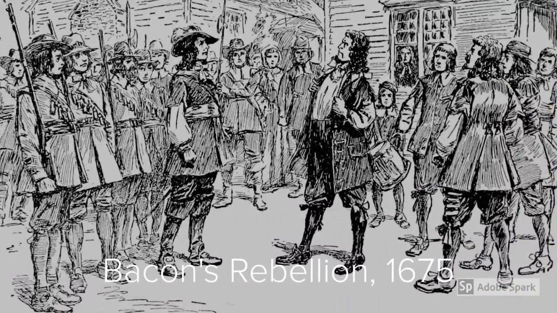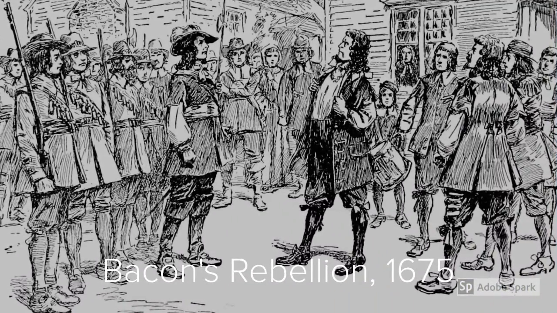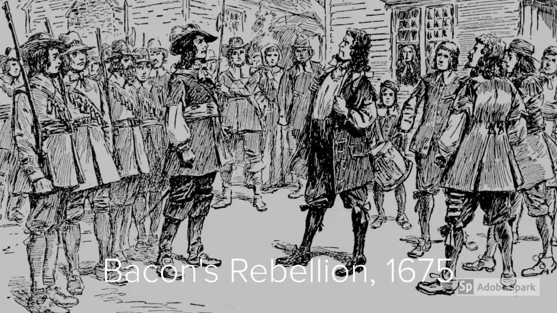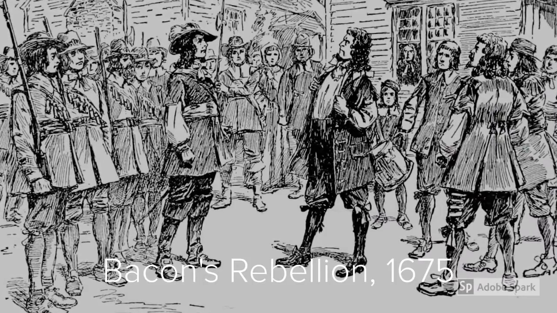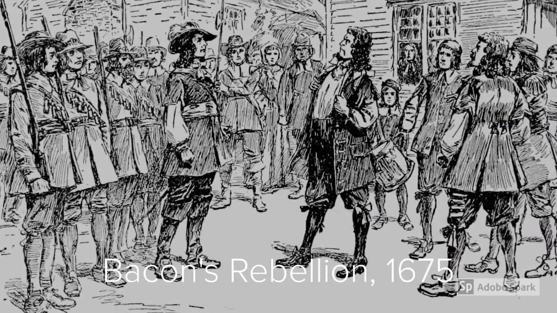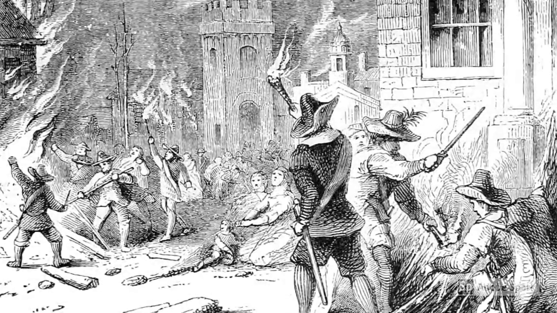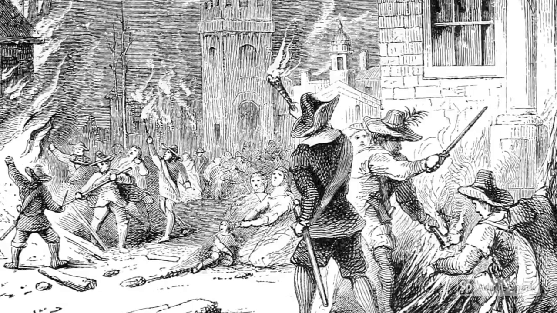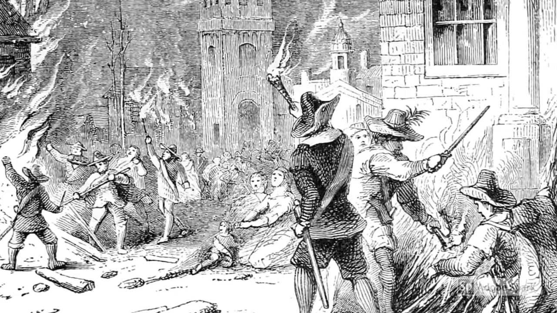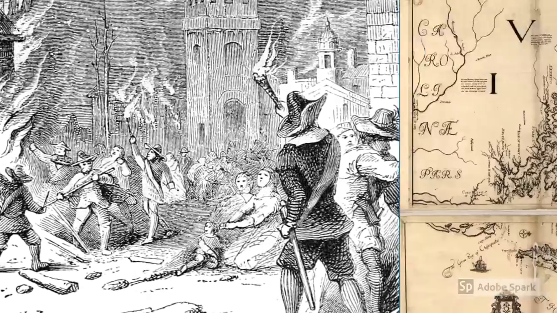We'll start with a contextualization and examination of Bacon's Rebellion, a 1675 conflict between wealthy colonial administrators and a group of landless former indentured servants in Virginia. This conflict is usually represented in history textbooks as a battle between white colonists of different class backgrounds.